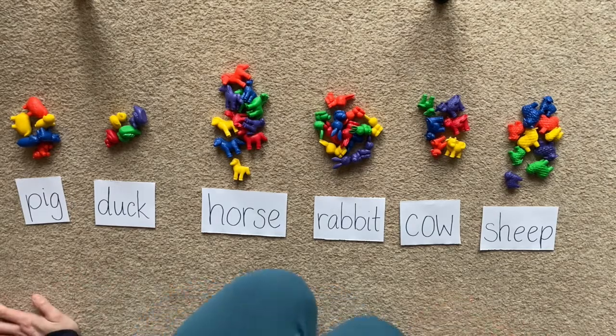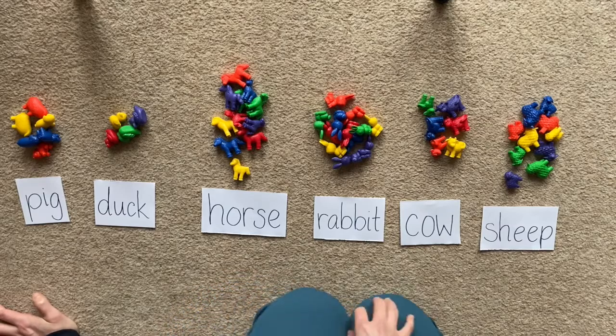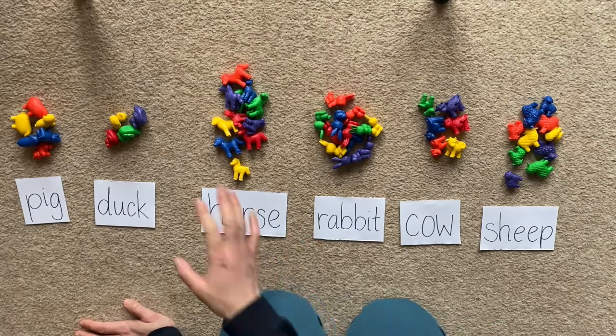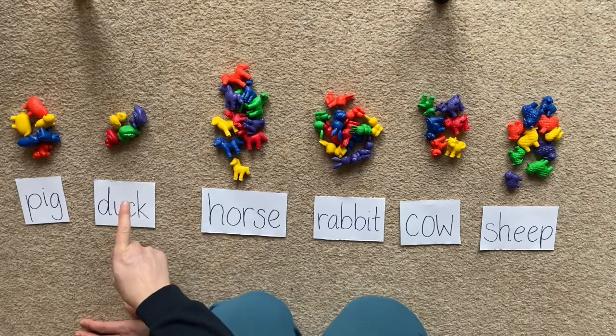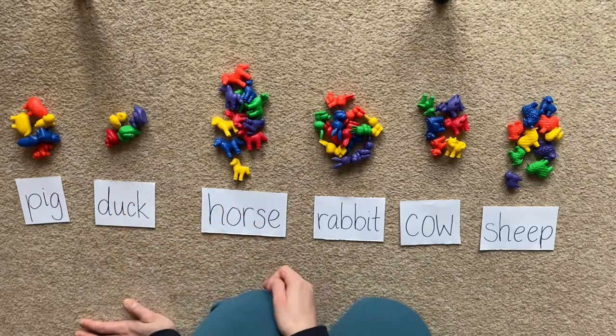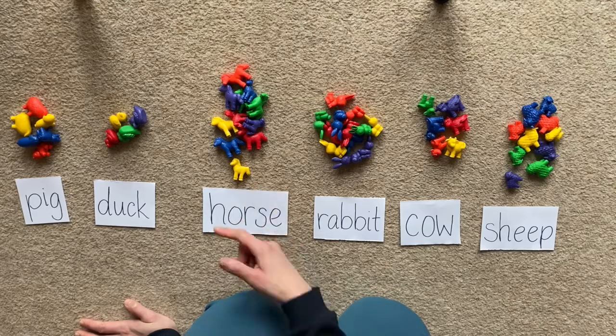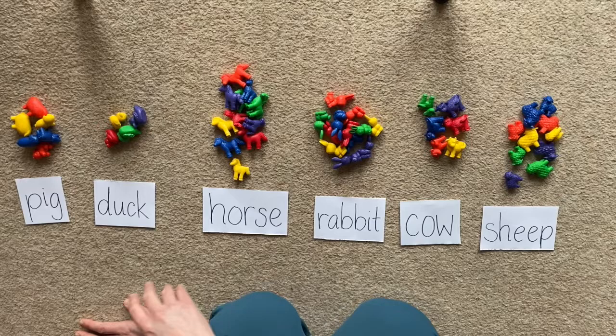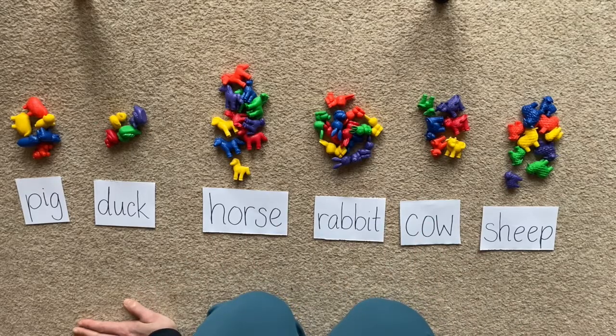Okay, so we can't really have a conversation about this, but I'm assuming that you disagree with the way I've grouped them because it's difficult to count how many people voted for each animal. We can see that lots of people voted for horses and not very many people voted for ducks, but we don't know how many people voted for horses or how many people voted for rabbits. So we are going to rearrange them to make it easier to count. So I'm going to do that now.